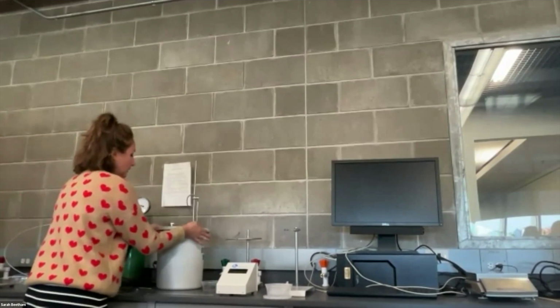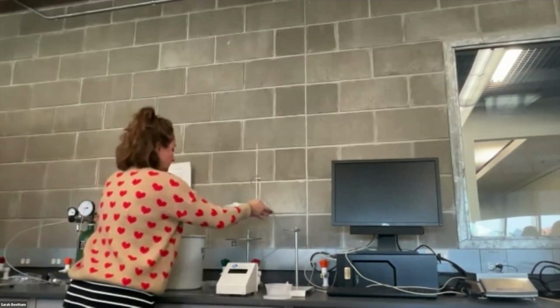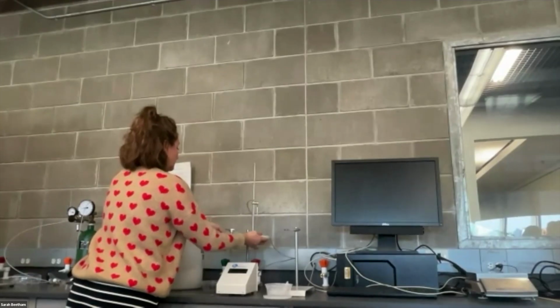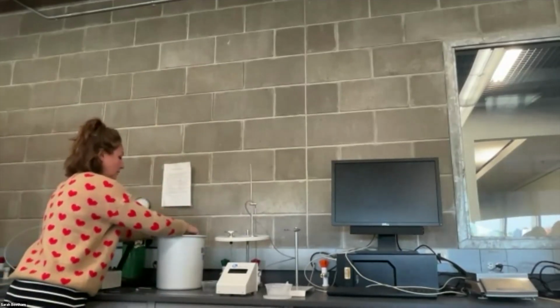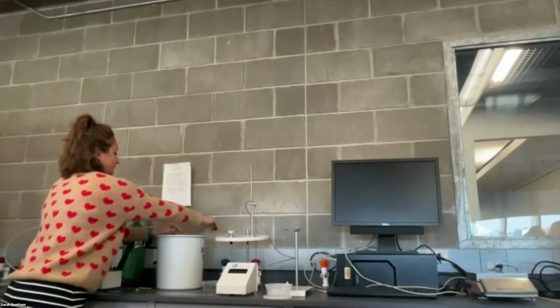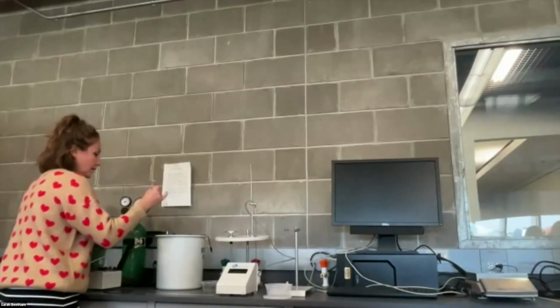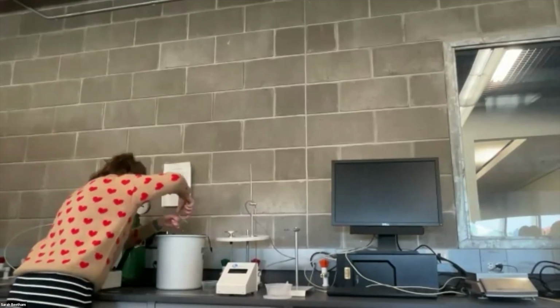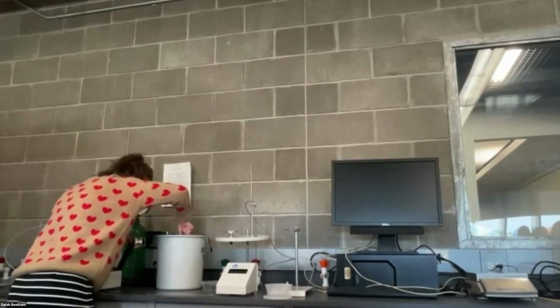So I'm going to take off this lid and place it back here. I'll undo the electrodes. And then I'm going to use the same tongs to grab this out again as what we did to place it.